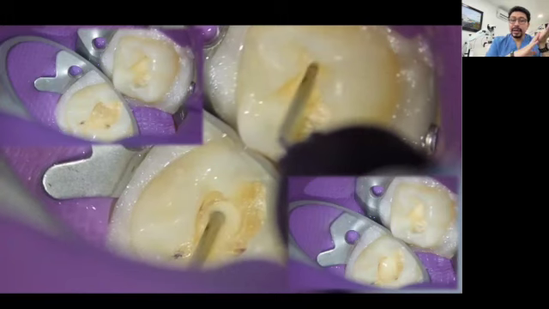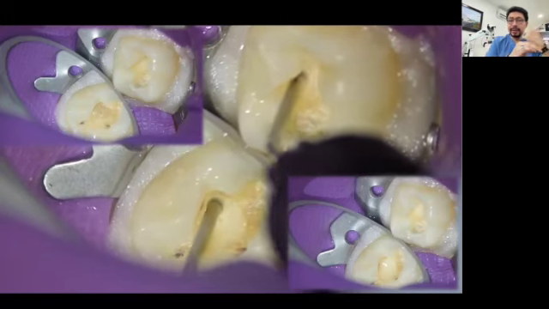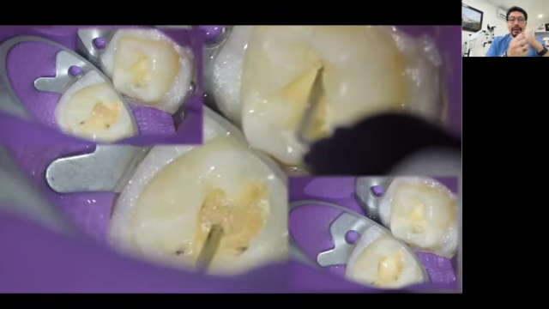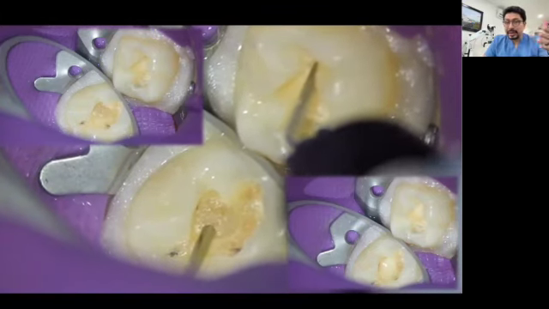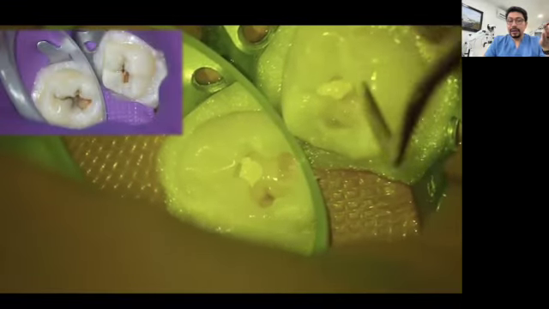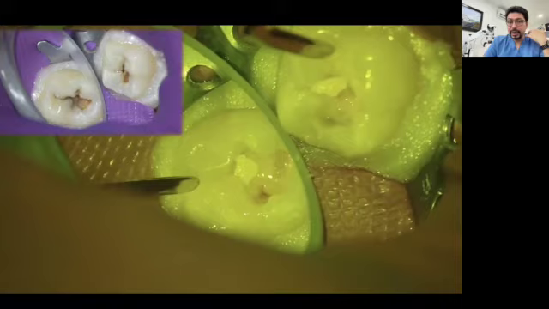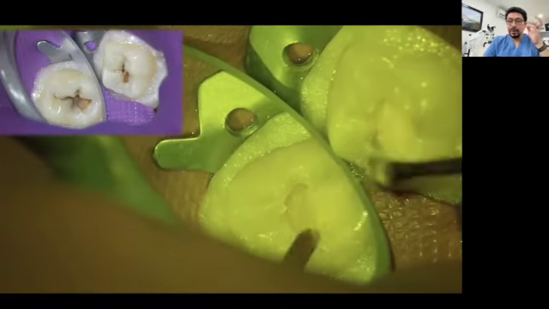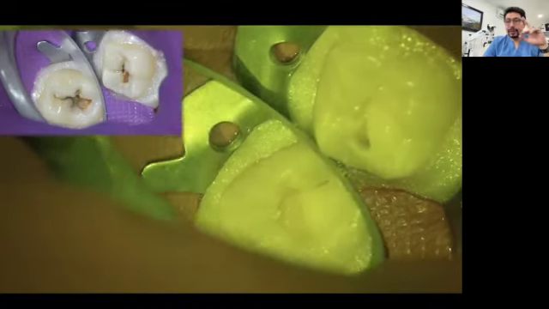And we can decide, okay, do I need to place a base? I am going to use a glass ionomer, maybe a bioactive material, and then we can proceed with our coronal restoration, with the adhesive restoration. The microscopes, most of them, they come with two filters.